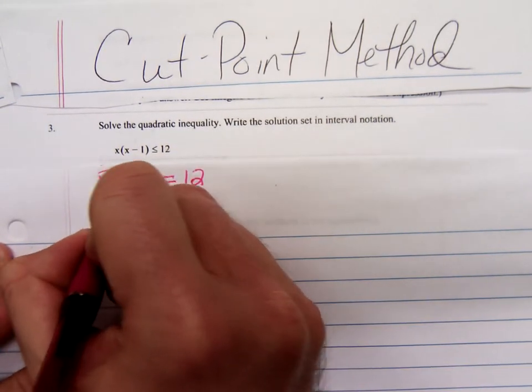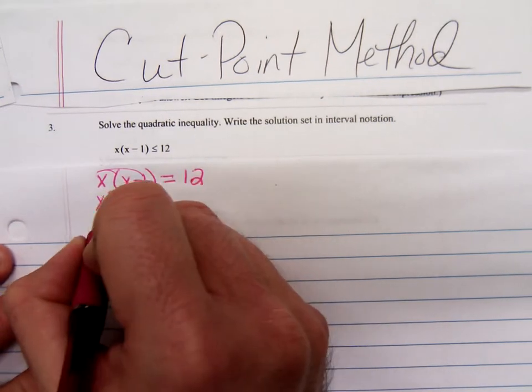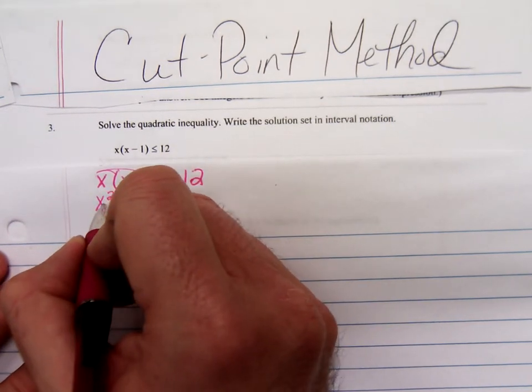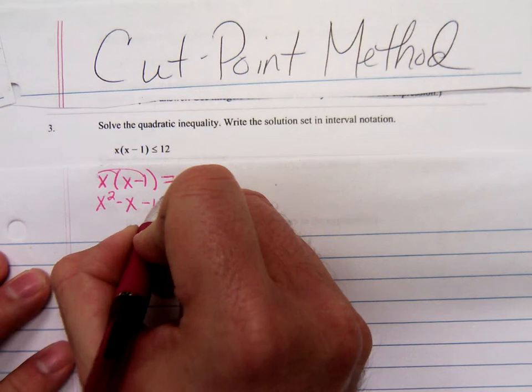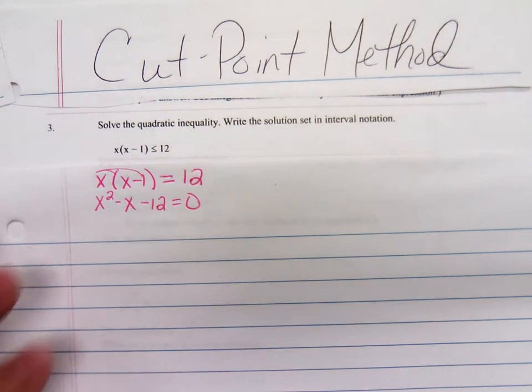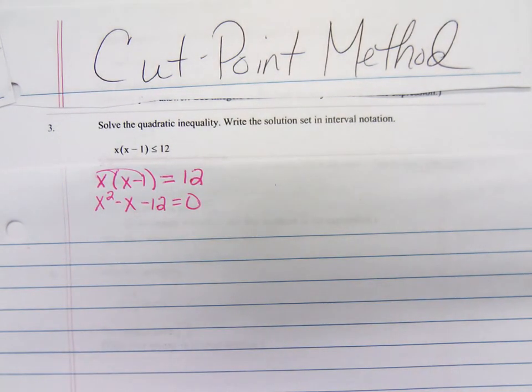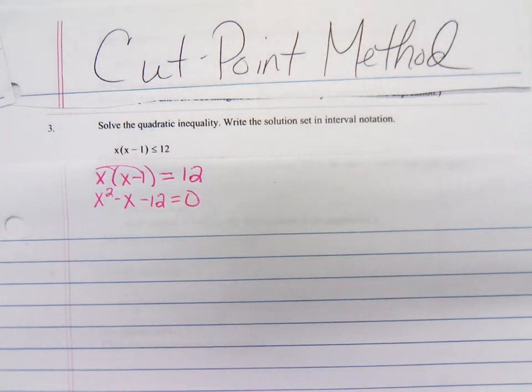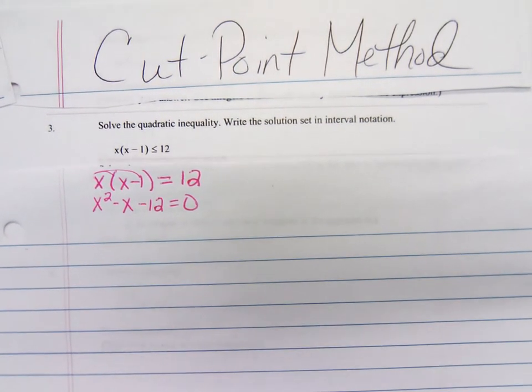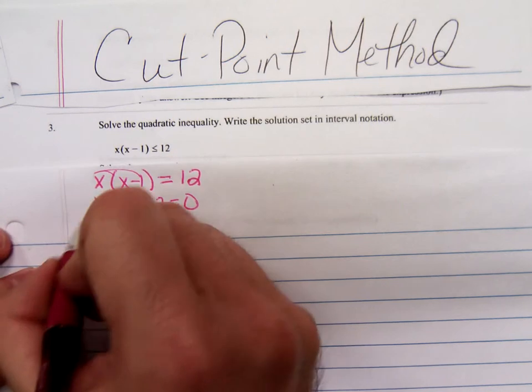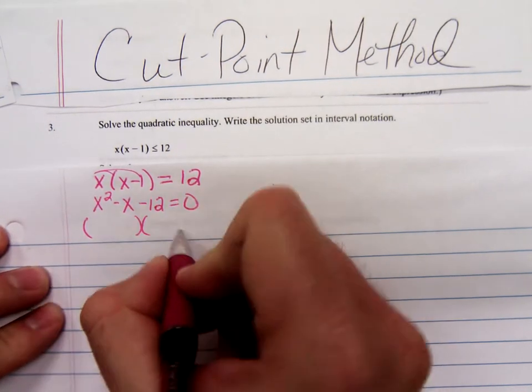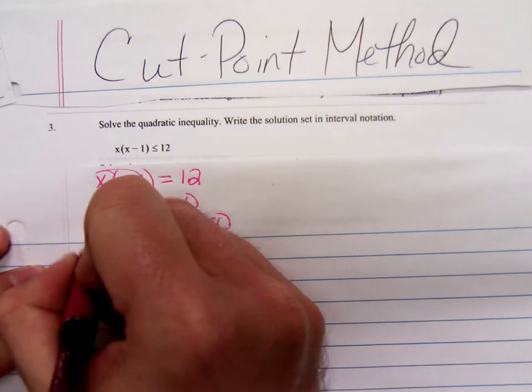Distribute the x. So we'd have x squared minus x. This is a quadratic equation because of the x squared. So I'll move the 12 over by subtracting 12 from both sides and solve this by factoring. This one factors pretty easily, doesn't it? x and x.